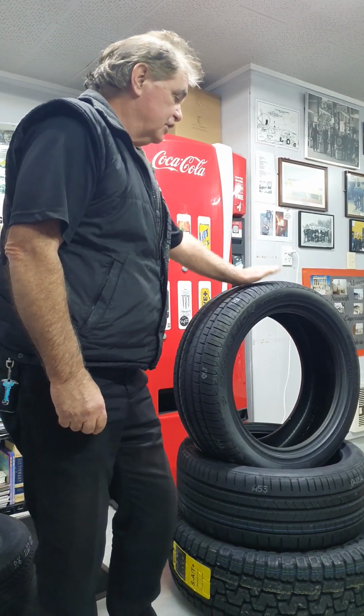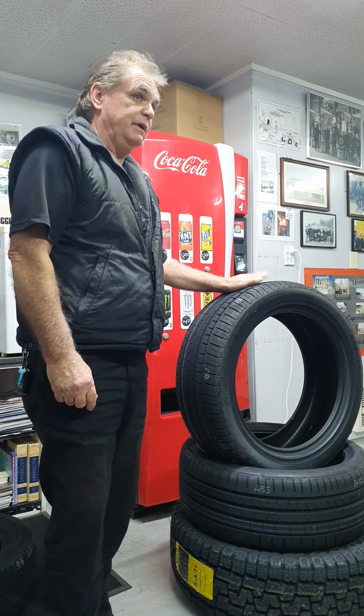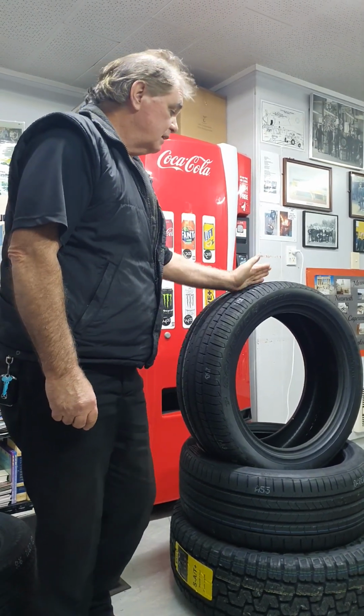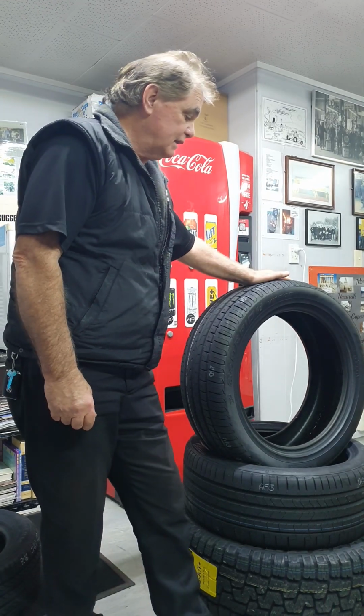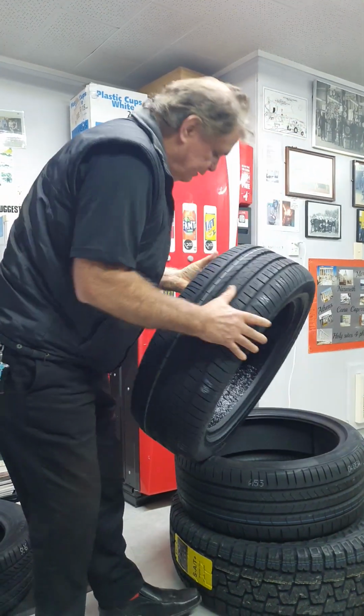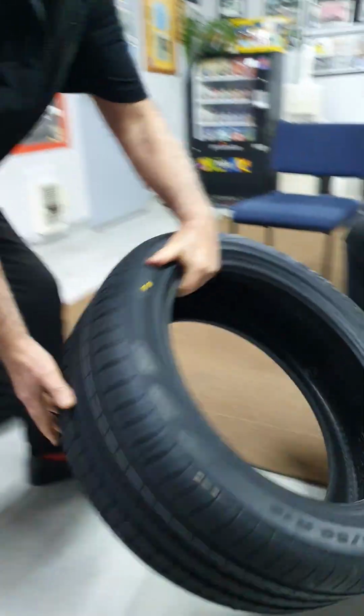Mileage difference, this would probably give you another 20 or 30% better miles. Still handles well. Like I said, it's still an asymmetrical product. This one's got the seal inside, as you can see. Roll it over if you want. Oh yeah. It's got the plastic on the inside.